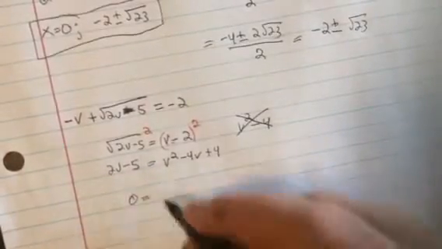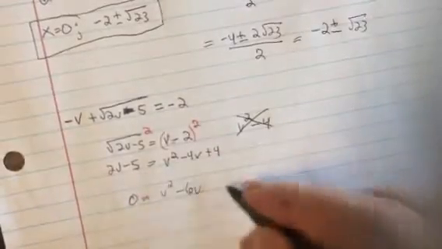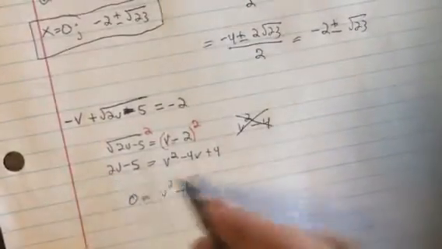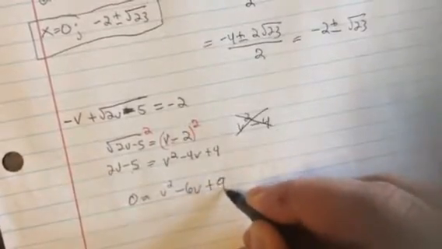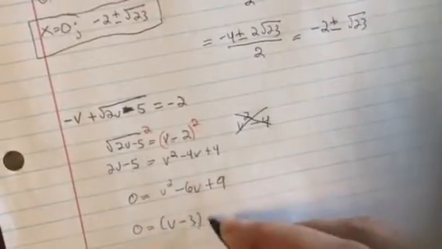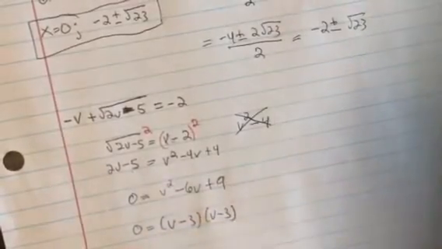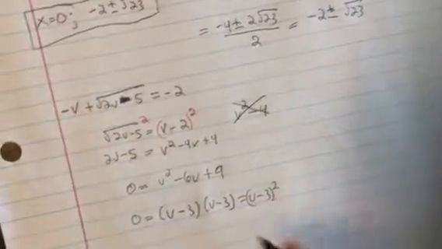So we're going to subtract 2v. Negative 4v minus 2v is negative 6v. And we're going to add 5, sorry, 4 plus 5 is 9. And we can factor this. This is v minus 3 times v minus 3, or v minus 3 squared. There's a single solution here.